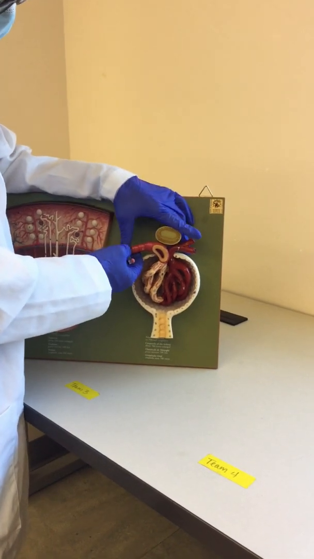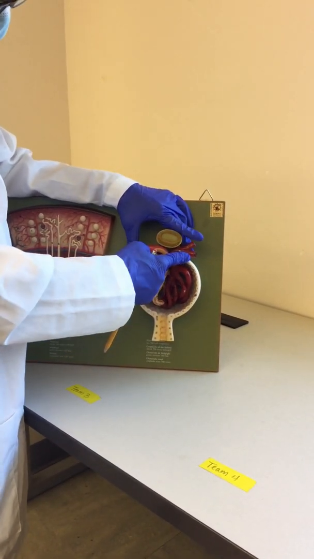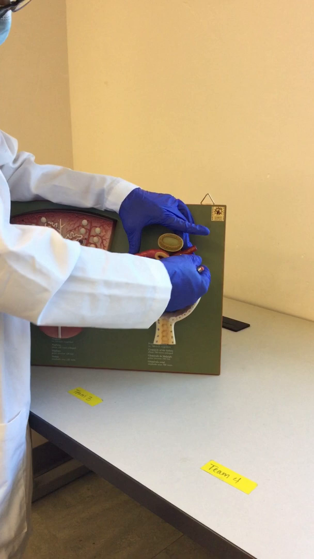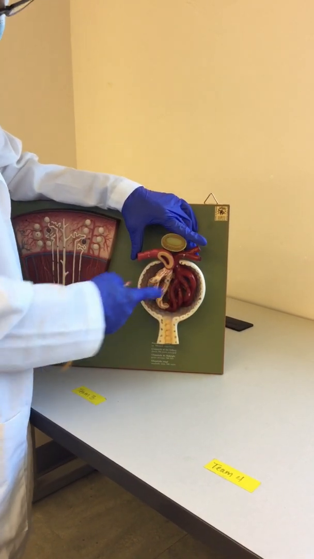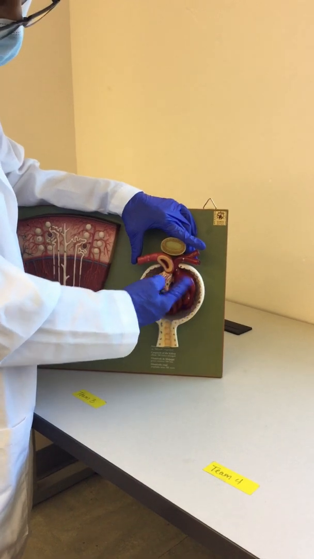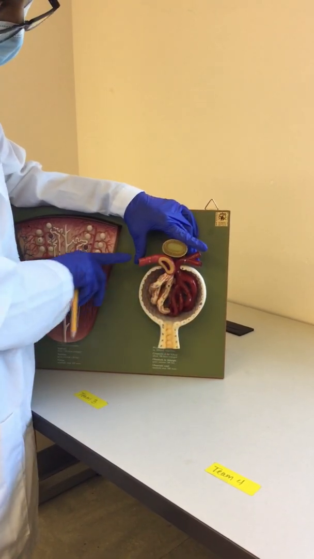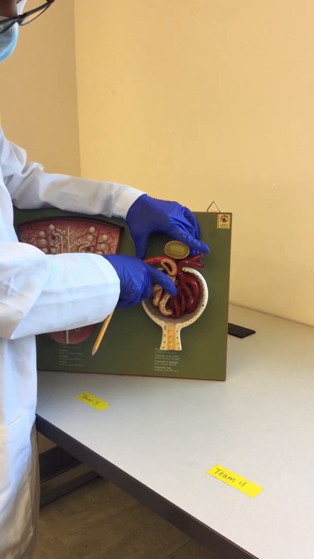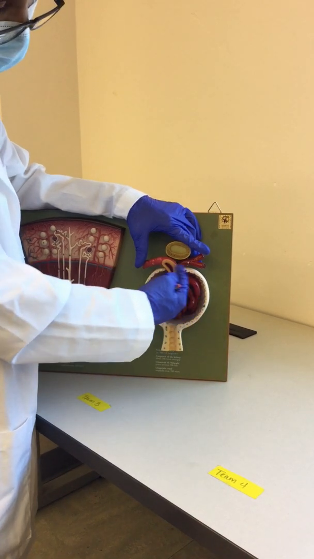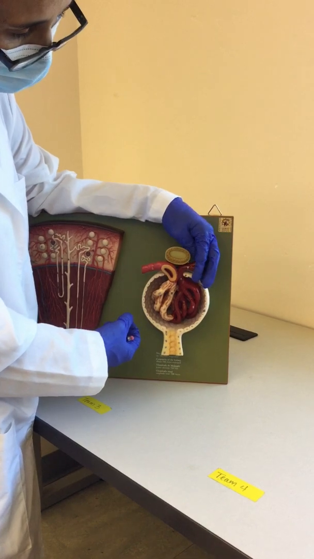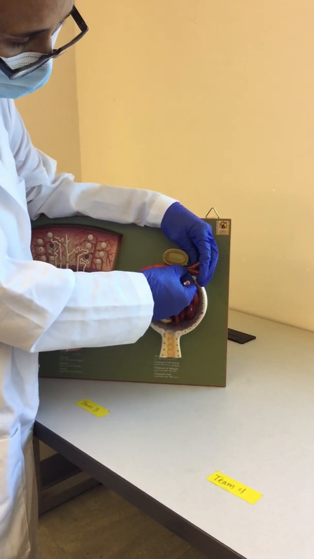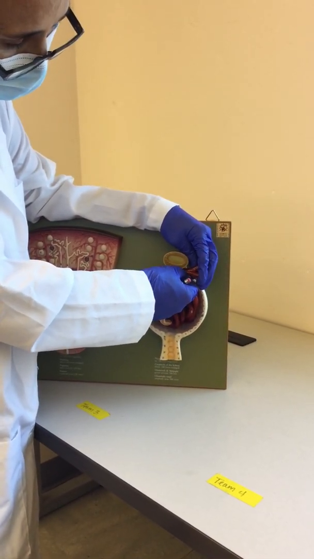If you look at the diameter of the afferent and the efferent arteriole, the afferent is much wider than the efferent arteriole. And this knot of capillaries that you see will be the glomerulus. So as the blood is entering here, it's being filtered. Why? Because you build up pressure by having a lesser diameter here in the efferent.